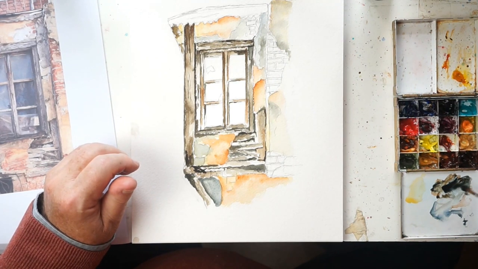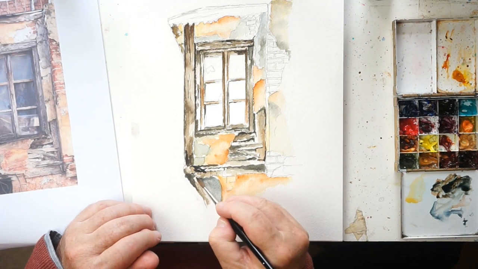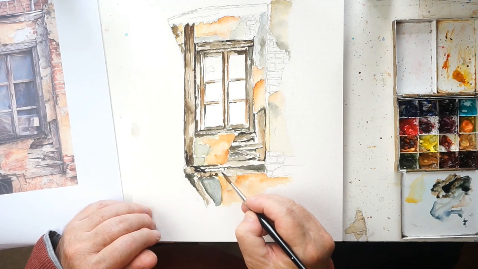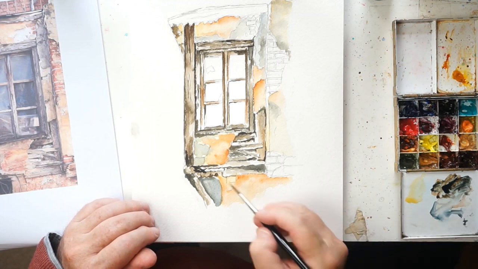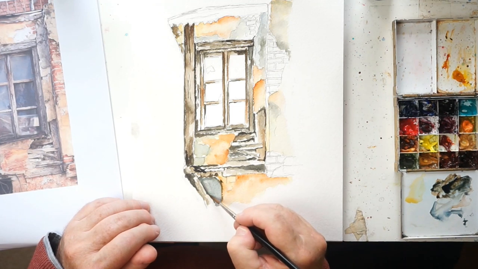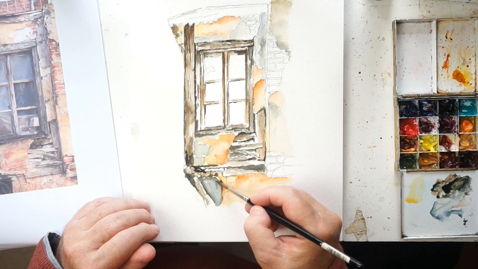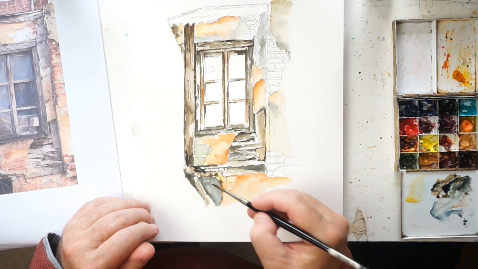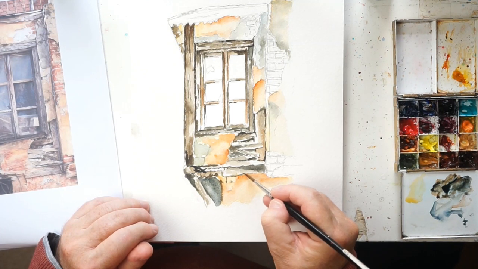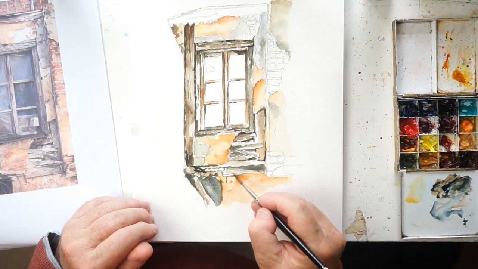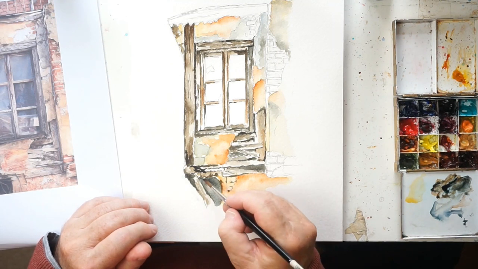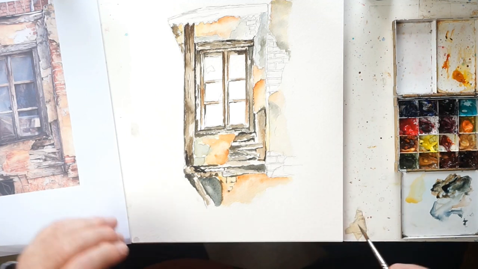But then connect that to the rest of the side of the house by putting in these dark shadow marks. Back to that later on.